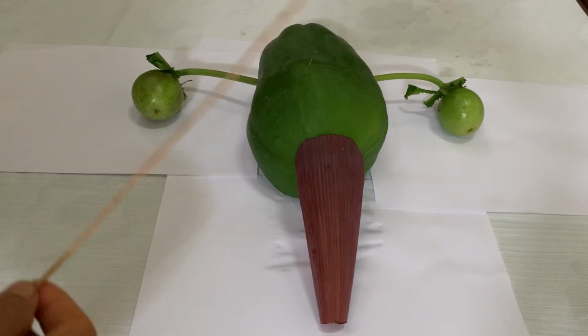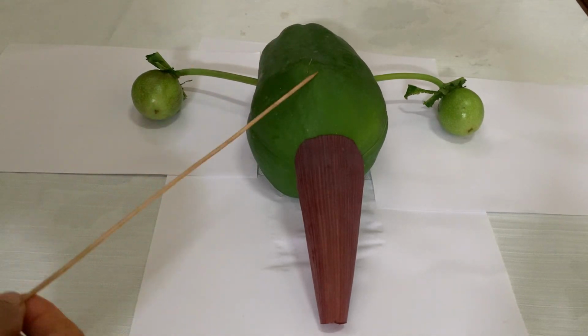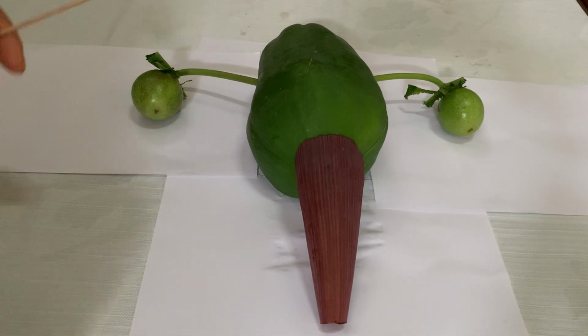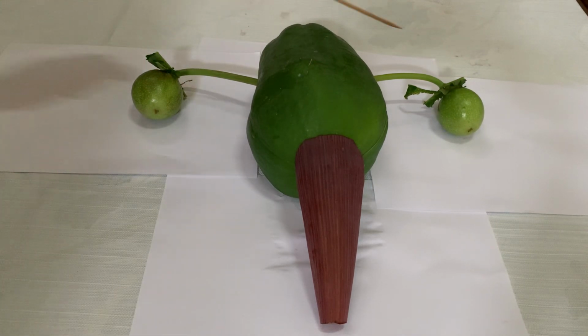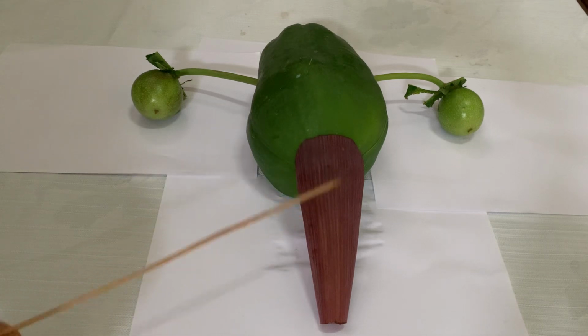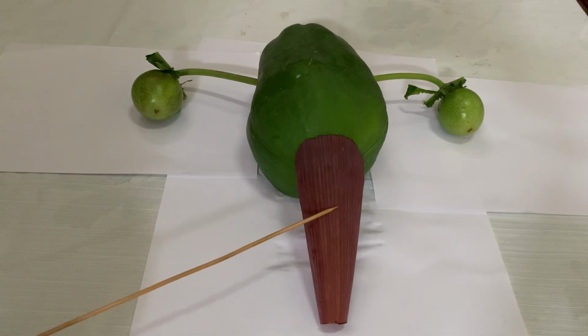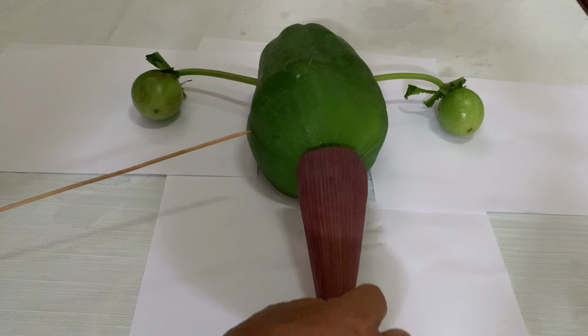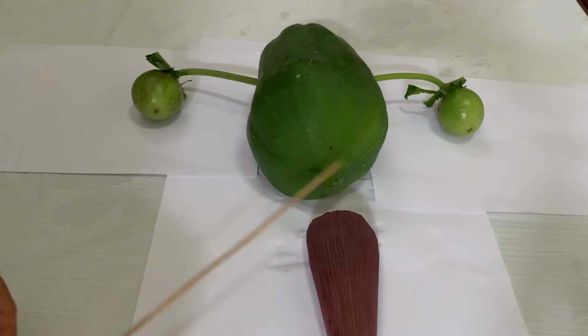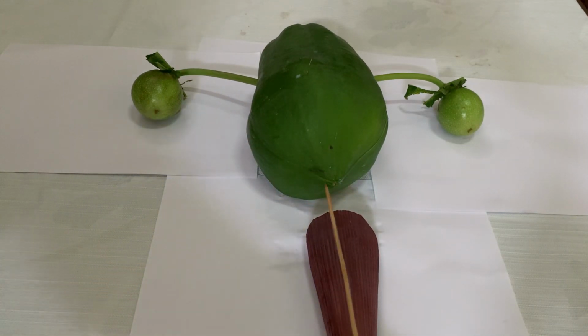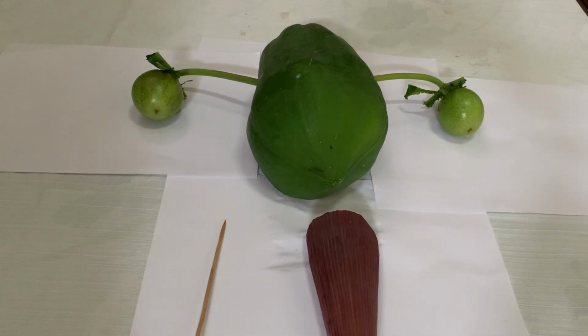What you see here is a model of the female reproductive organs. This is the uterus, the two ovaries, left and right. They produce an egg once a month. And the oviduct. The tip of the oviduct is the fimbriae. And this, the space inside this, represents the vagina. And this part here is the cervix, where the sperm enter and fertilize the egg.